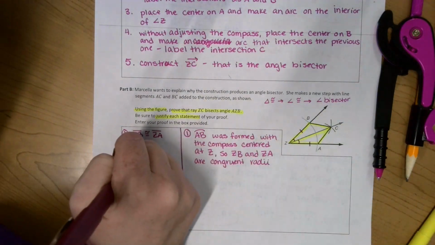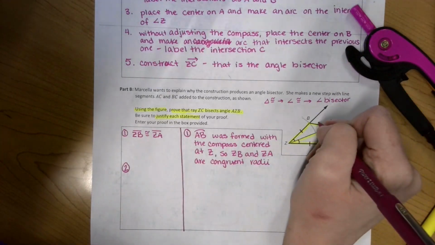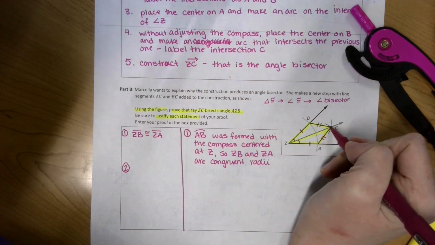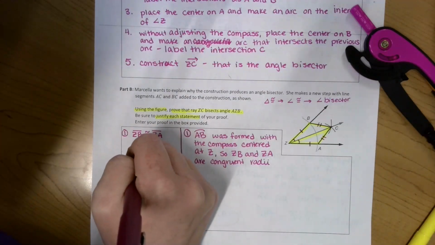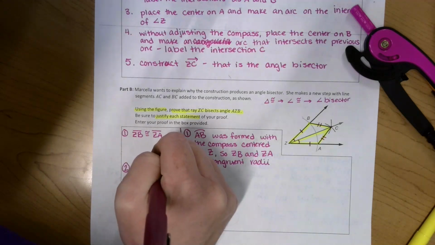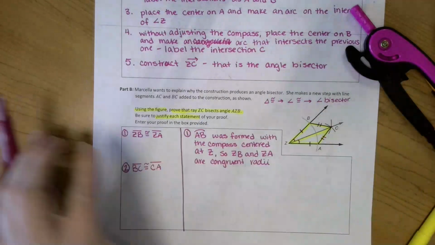All right, 2. Okay, let's look at BC and CA. So how did we get point C? Well, C was formed by our compass again.